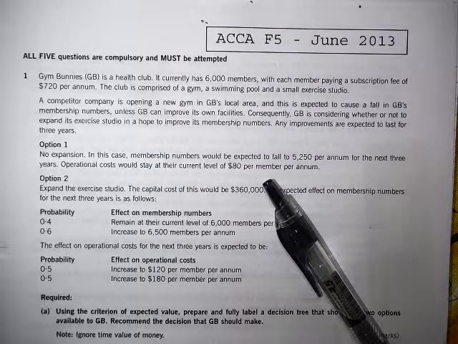There's only two options. One option is don't expand. The other option is you expand. If you expand, then you don't know what the numbers you're going to get, which can be 6 or 6.5, and you do not know what cost you're going to pay, which can be 1, 2, or 1.8. And then based on this, which option you think is better?